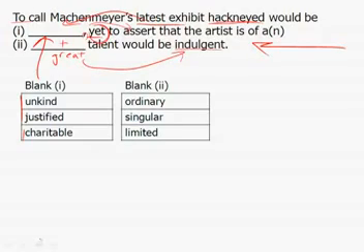Remember the yet, though. The yet allows us to see that, aha, the first part of the sentence must be the opposite of that. That means that if this blank here is a great talent, then the first part of the sentence must have a word that's the opposite of a great talent, which would be one who has a hackneyed talent, or at least one who creates hackneyed works is definitely not of a great talent. But then what of the first blank? What is it being opposed to? So notice here the structure. Exhibit hackneyed would be blank. To assert is of a blank talent would be indulgent.